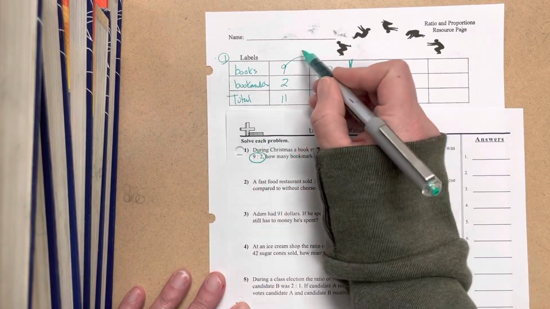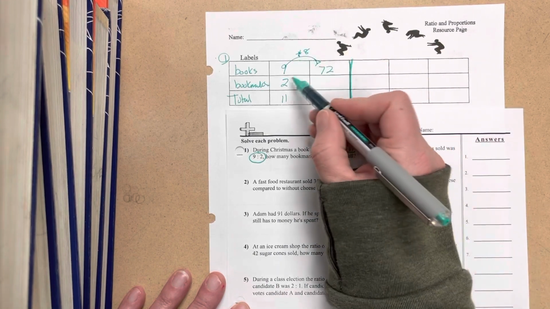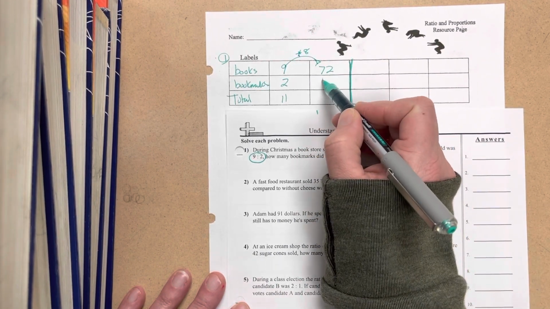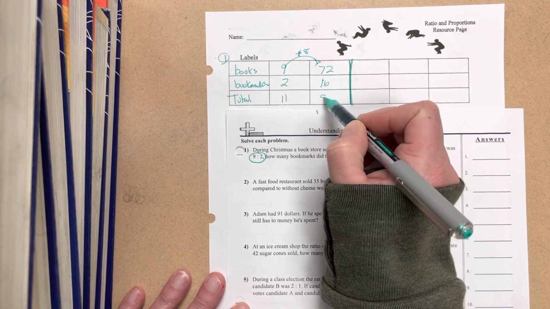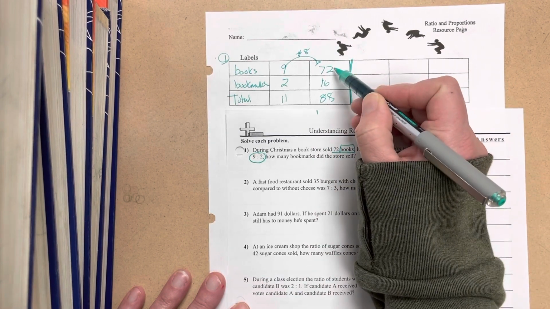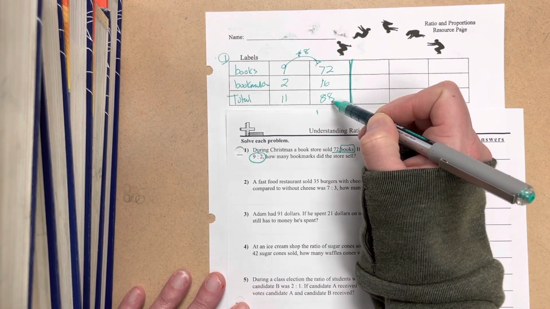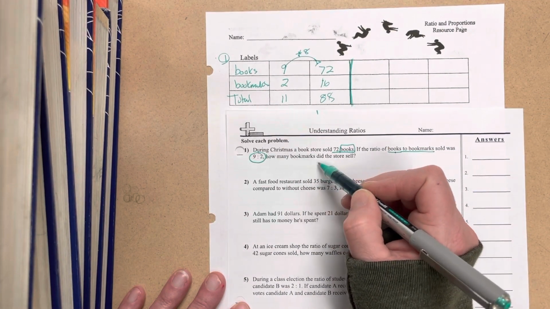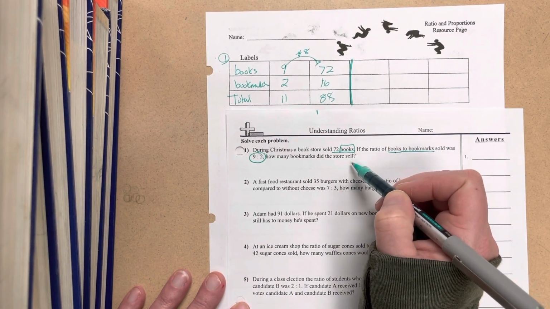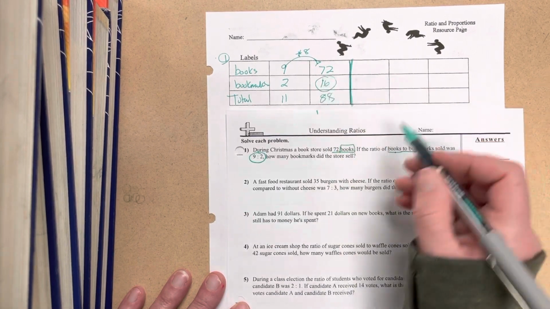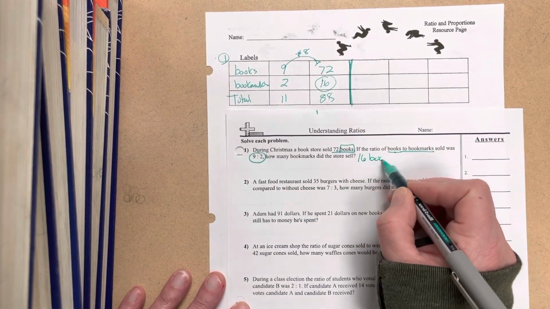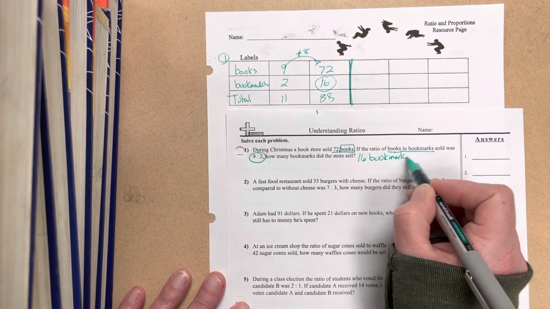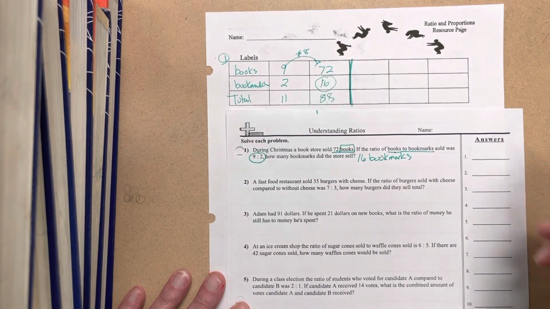How am I changing the 9 to 72? I'm multiplying by 8, so I'm going to multiply that 2 by 8, and I'm going to multiply that 11 by 8. I also could do 72 plus 16 is 88. I have to go back to the problem and see what they're asking for. How many bookmarks did the store sell? Well, that would be 16. It's not right until it has a label. Let's go on to number 2.